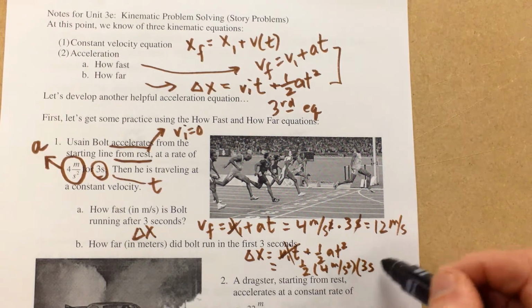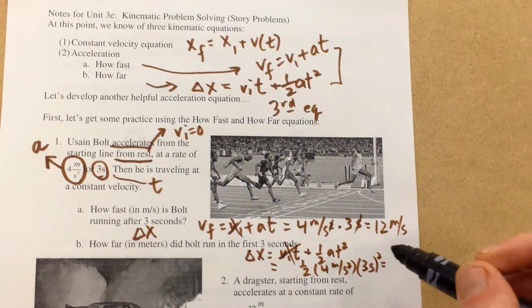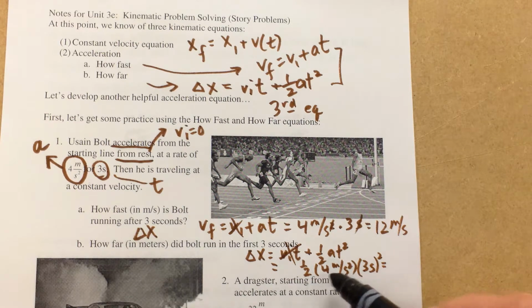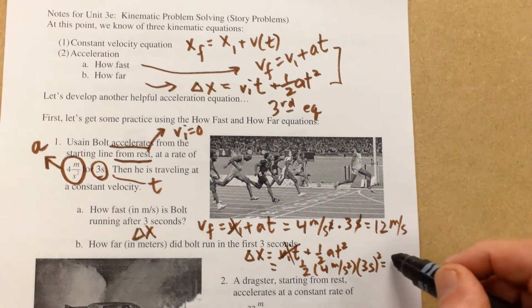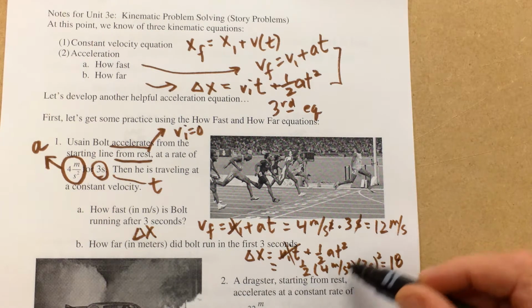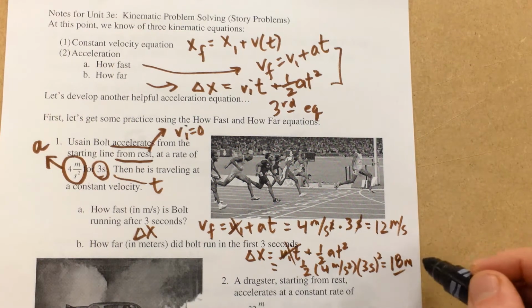Our time again is 3, but we have to square everything. So that becomes 1/2 times 4 times 9. 1/2 times 4 is 2, times 9 is 18. The seconds squared cancel out with these seconds, leaving us an answer of 18 meters.